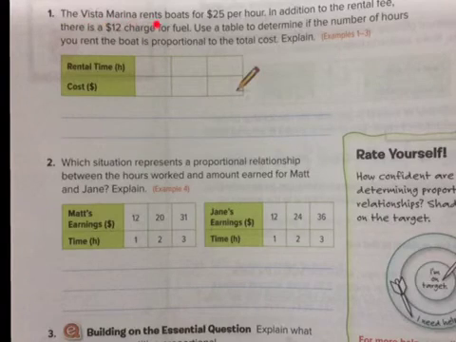The Vista Marina rents boats for $25 per hour. There's our rental time per hour, okay? In addition to the rental fee, there is a $12 charge for fuel. So in addition to the rental hour, there's going to be an additional $12. Use a table to determine if the number of hours you rent the boat is proportional to the total cost.